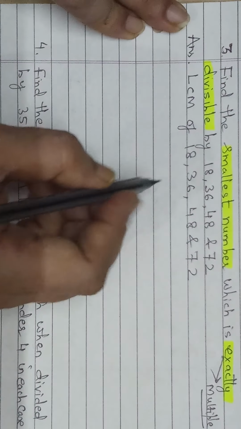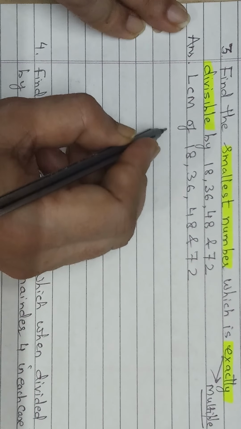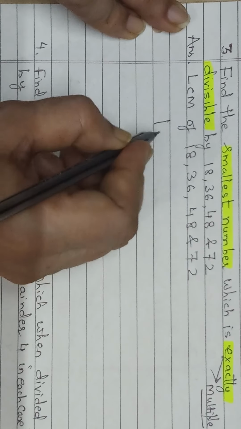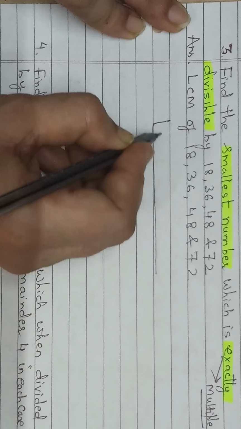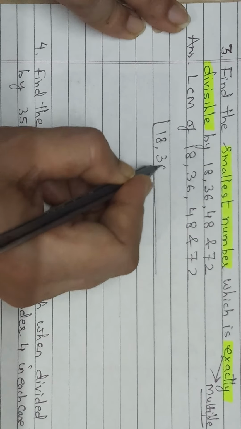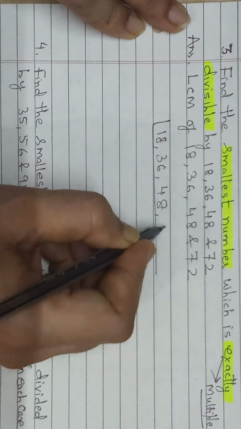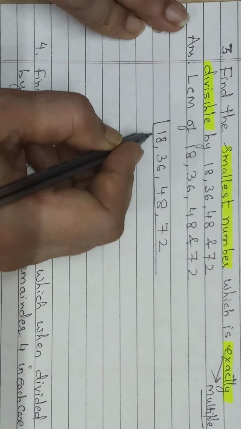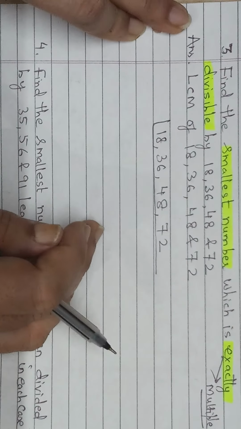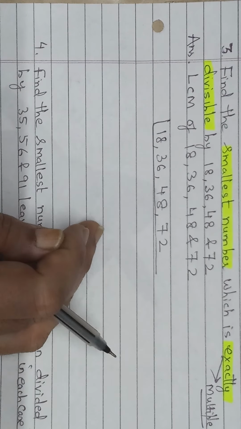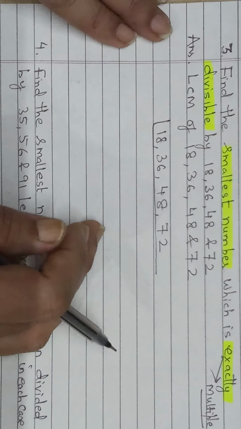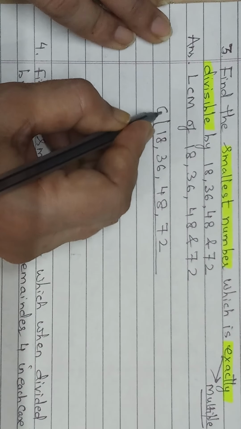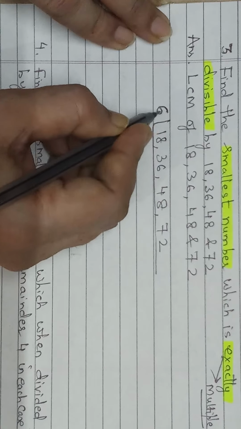Let us learn how to find the LCM using the division method. The division method says that we write all the four numbers in this way. We will find a common number which divides all the four numbers, and the number which divides all the four numbers may or may not be a prime number.